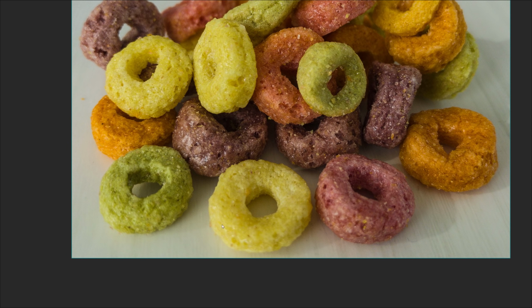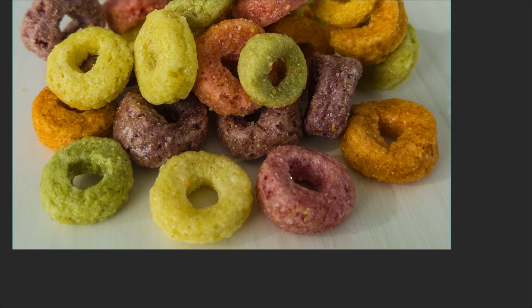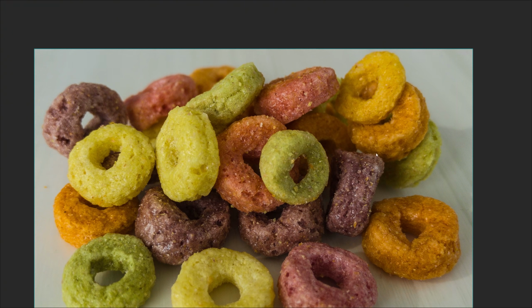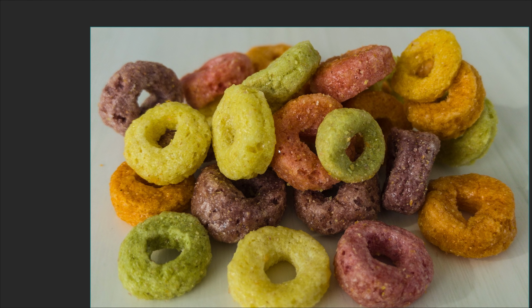So after we defined the broad shape, you can see each broader shape has some ups and downs. It's definitely breaking the silhouette of each Fruit Loop, and that would be the next step.